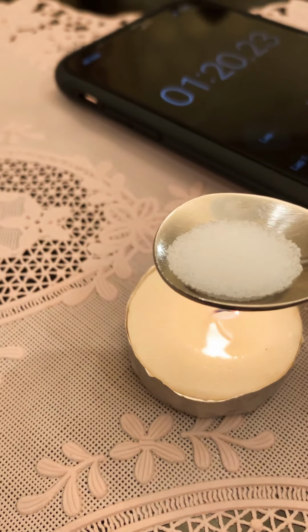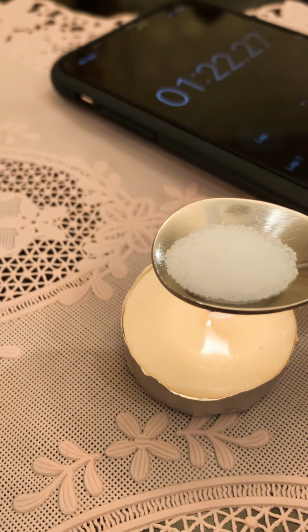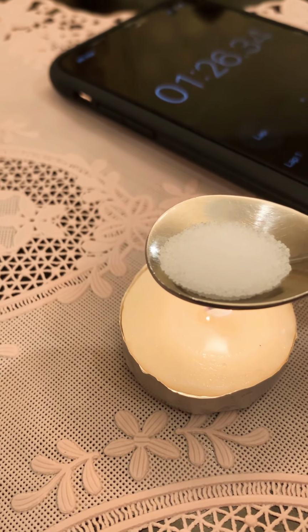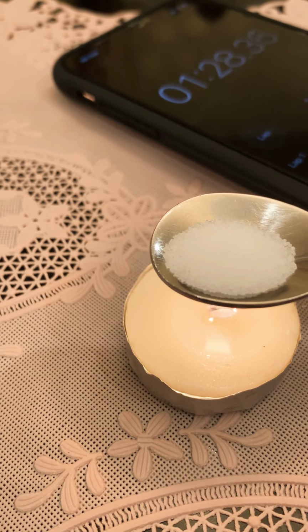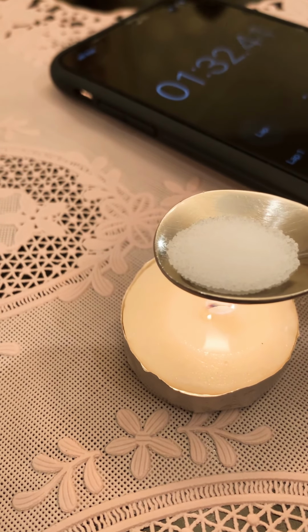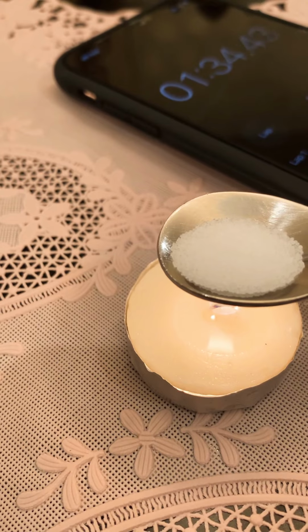As you can see here, 1 minute has already passed, and the salt is still the same. And I told you we're going to stay until 5 minutes, because if you keep it like that for a long time, the salt will not melt.